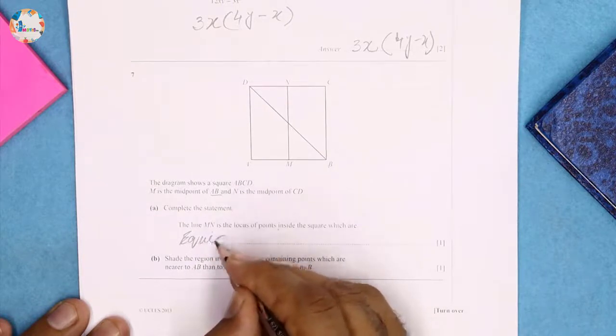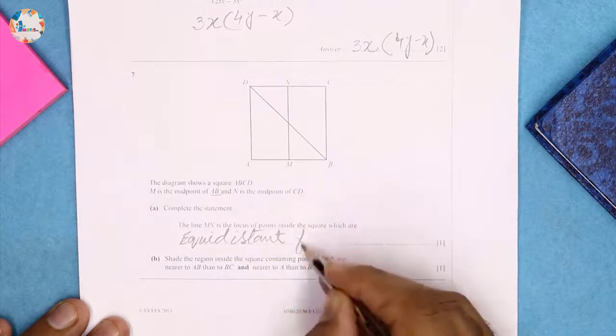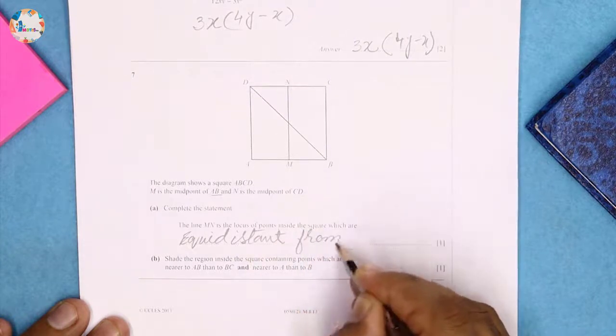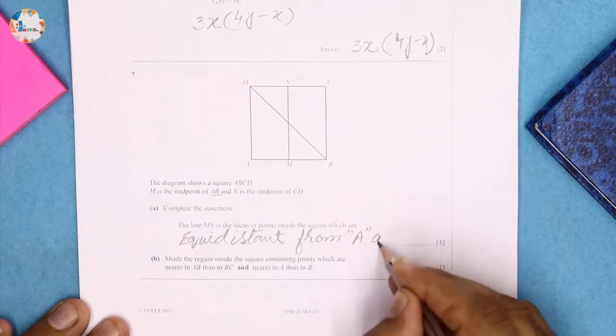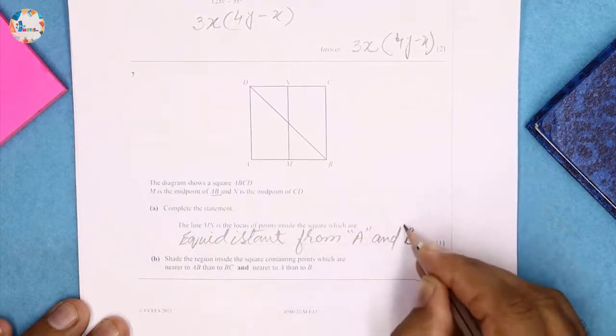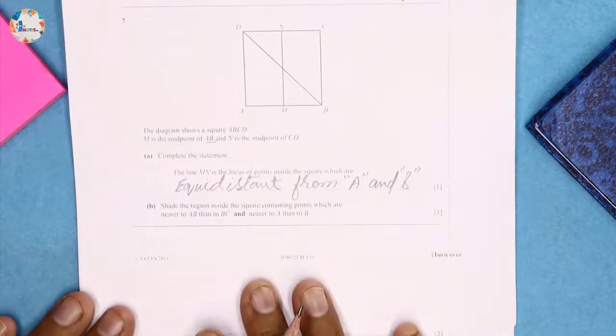Equidistant from A and B. We can write. Shade the region inside the square.